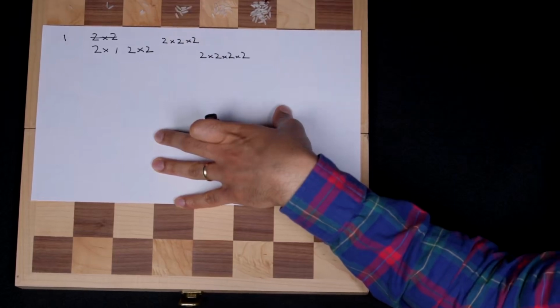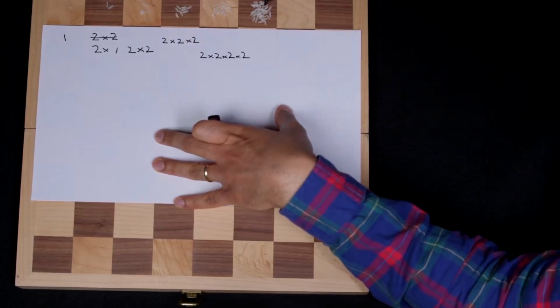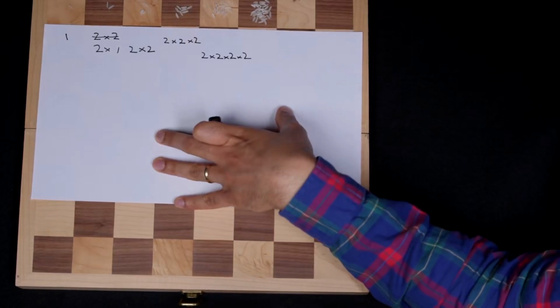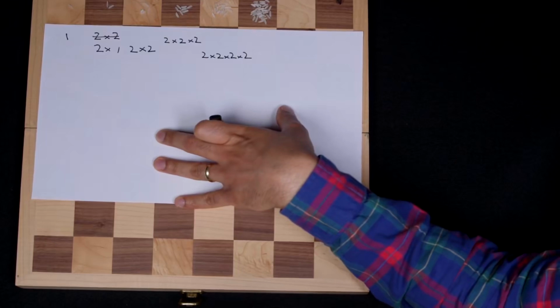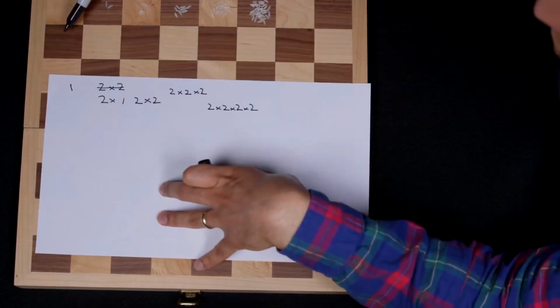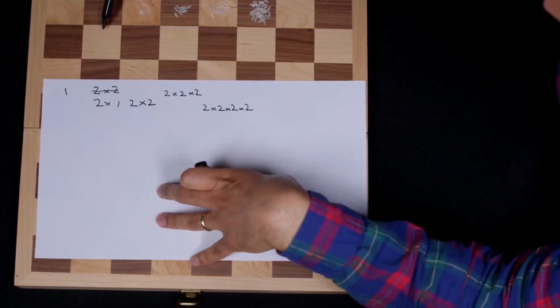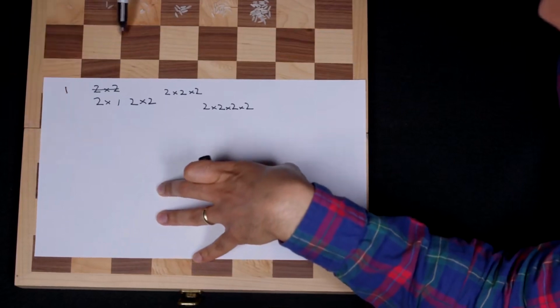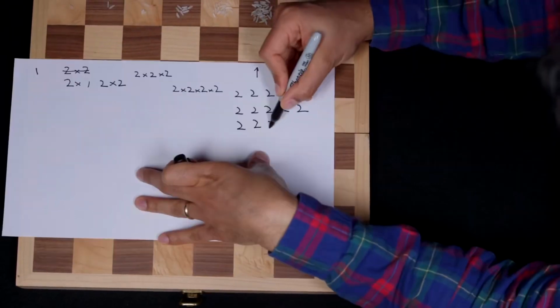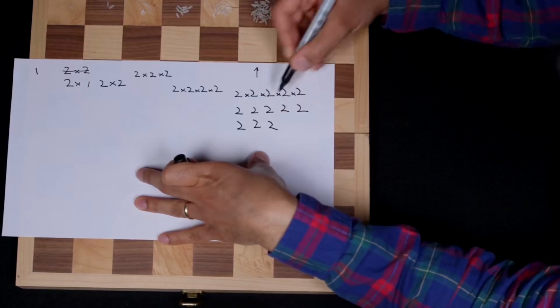This one is going to be 5 2's multiplied together. This is going to be 6 2's, this is going to be 7 2's, 8 2's multiplied together. So 9 2's, 10, 11, 12, 13. So all of this stuff multiplied together.